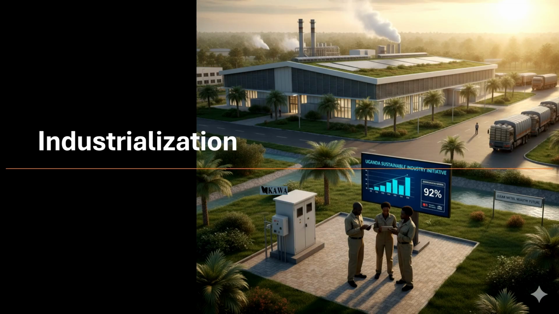And now we look at industrialization. Industrialization involves the growth of factories and processing plants. In Uganda, industries like textiles and agro-processing are expanding very fast. So while they boost the economy, they can also cause pollution and land use changes. So human geographers promote sustainable industrial practices that minimize environmental harm and support inclusive agriculture.